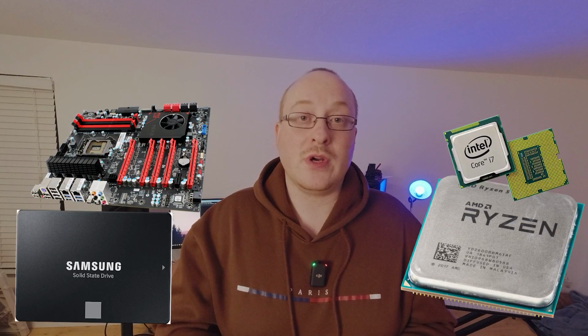You can go buy the components that come in a computer, like a hard drive, CPU, motherboard, GPU, and you can build your own computer that's like 10 times better than a pre-built one that you'll get at some store. And it'll last way longer.